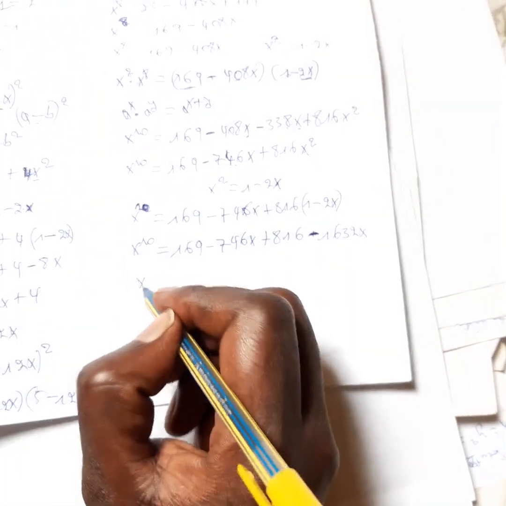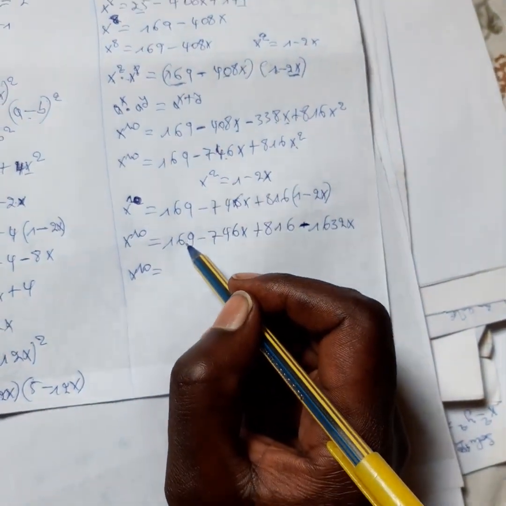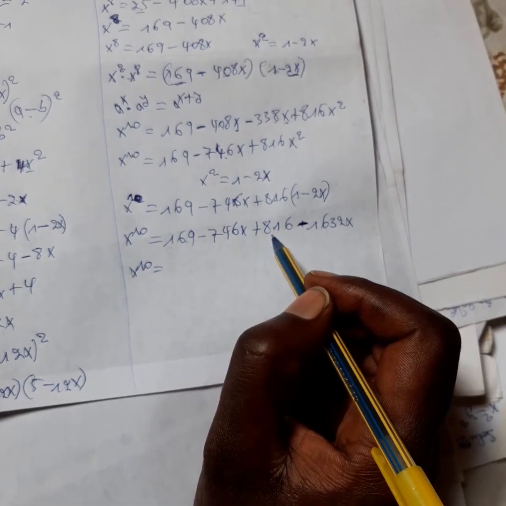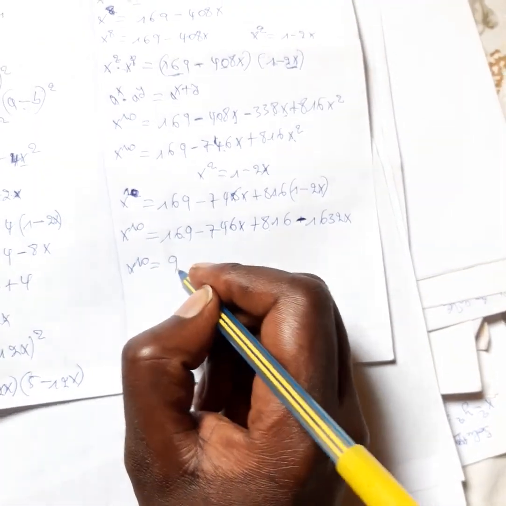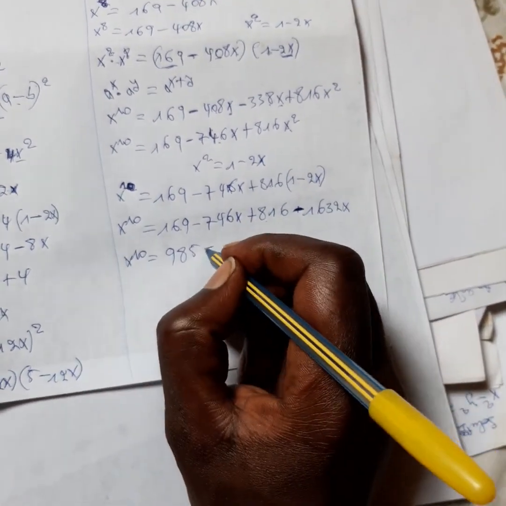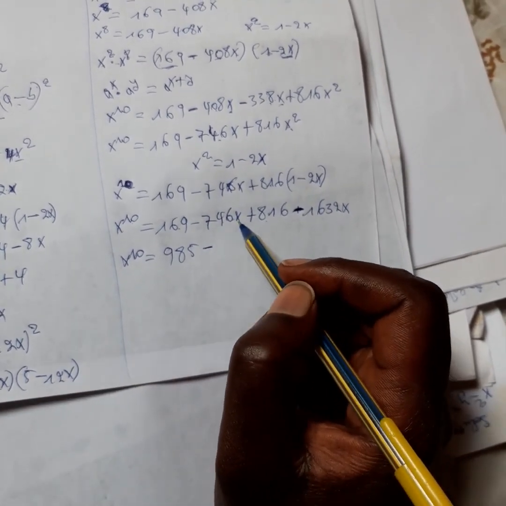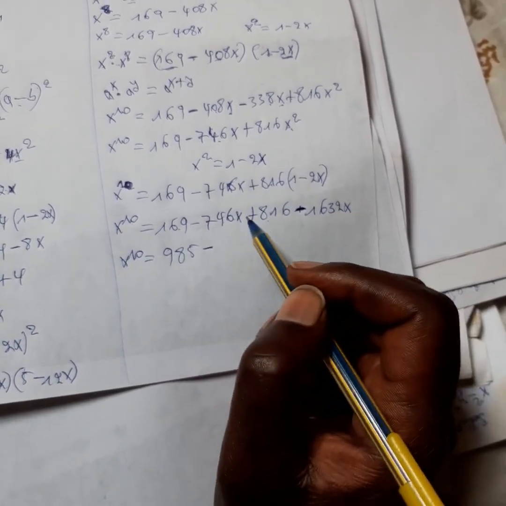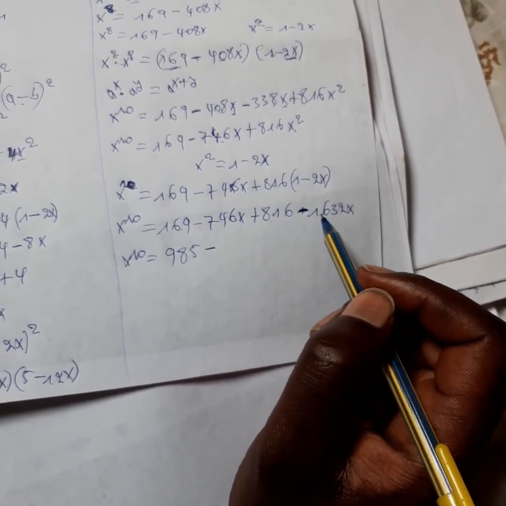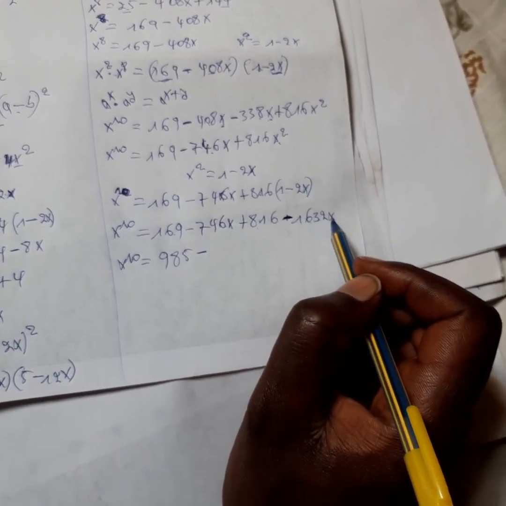So x to the power 10 will be equal to this one plus this one, we get 985, then minus 746x plus negative 1632x.